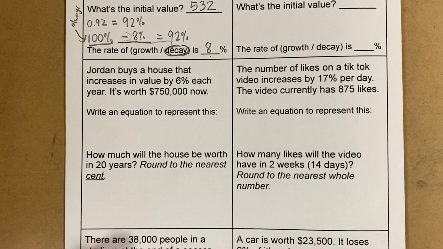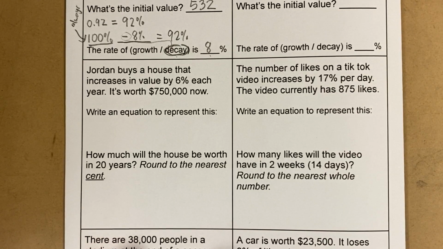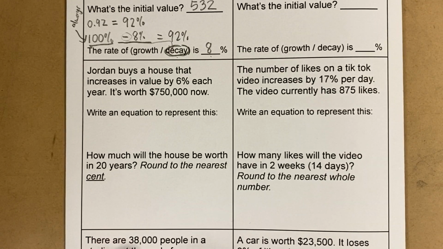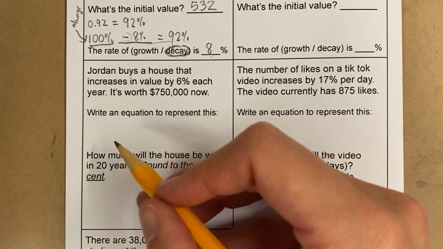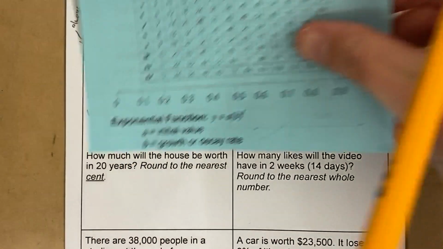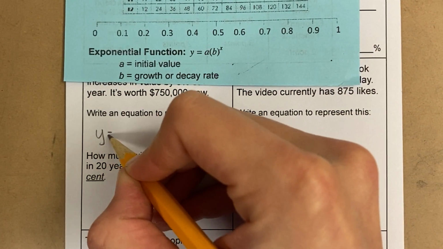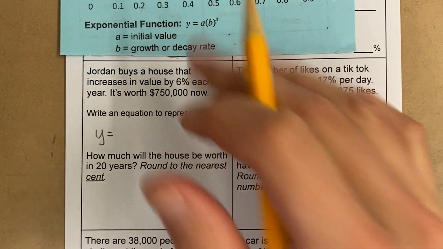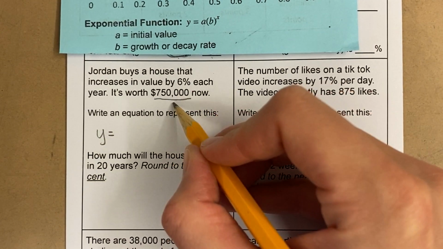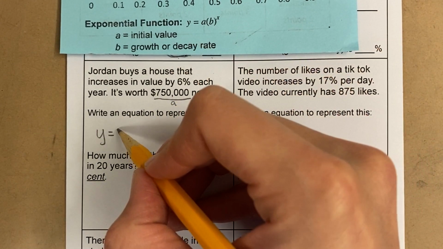Let's take a look at this next one. Jordan buys a house that increases in value by 6% each year. It's worth $750,000 right now. Okay, write an equation to represent this. So remember, here's what our equation is going to look like. Y equals the initial value. What's the initial value? Oh, well, here it is. That's my A, because that's the starting value of the house.